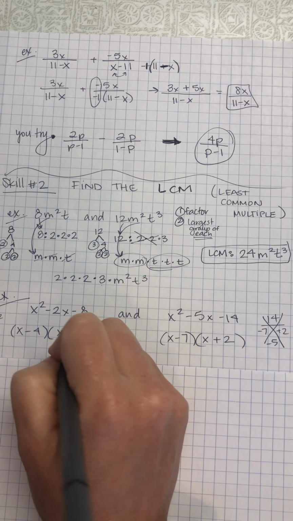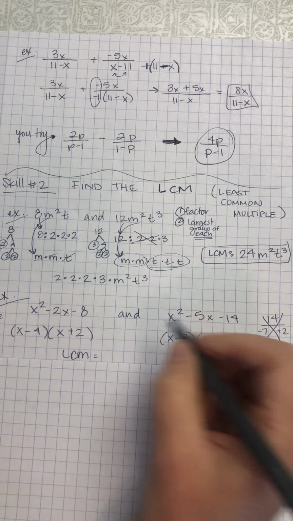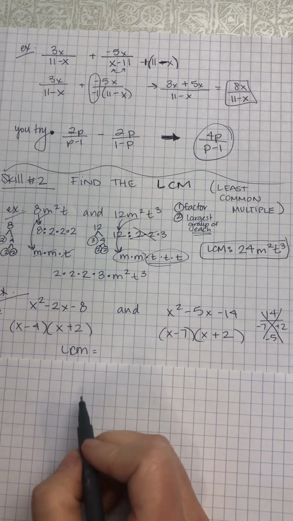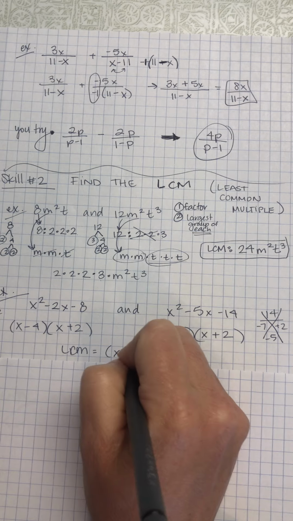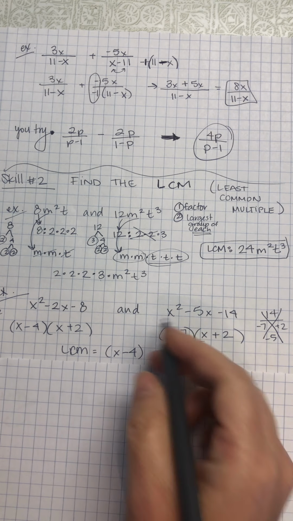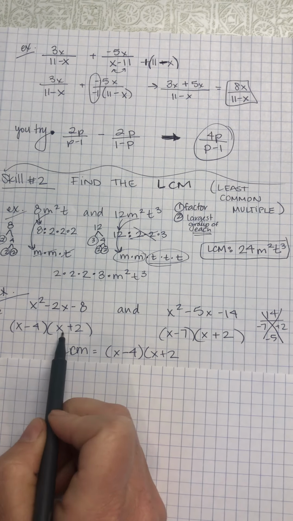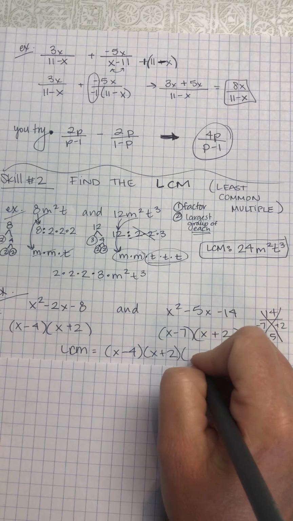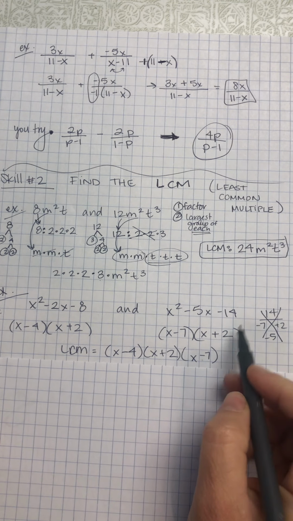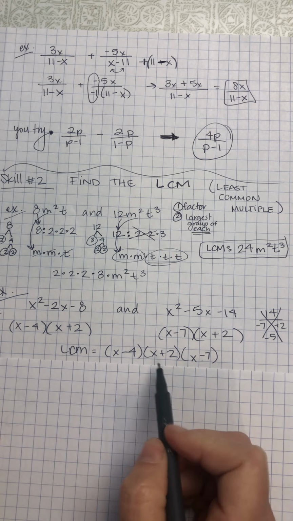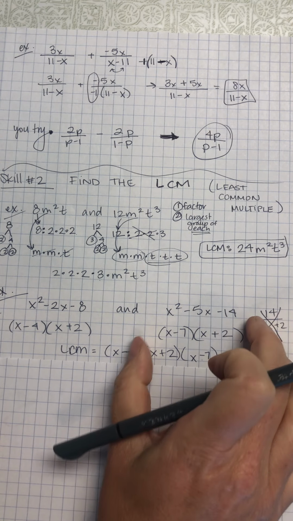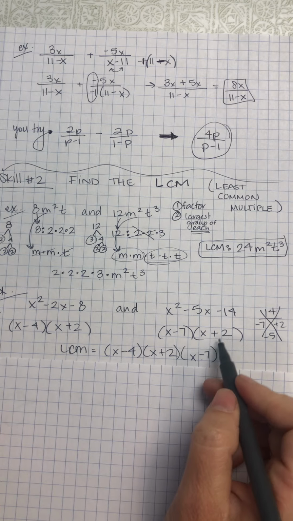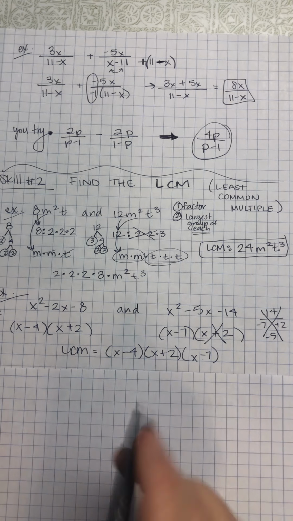So for my LCM, I need to make sure I have the largest group of each. Everything should be represented. So in this case, I have an x minus 4, only one of them, and I have an x plus 2. For my second trinomial, I have x minus 7, it needs to be represented, and then I have an x plus 2, which I already have. Since they're already grouped, I can only take the largest within the group, so I don't need to write this again. This will be my LCM.